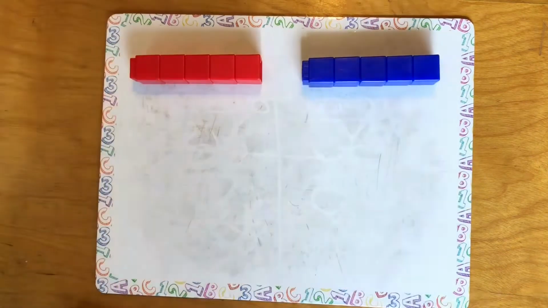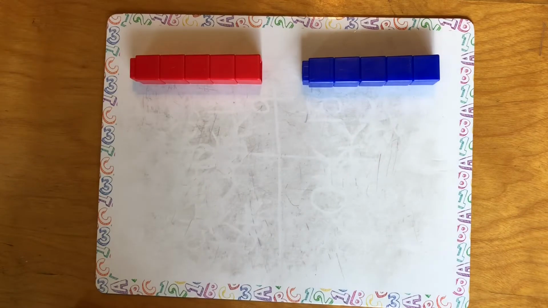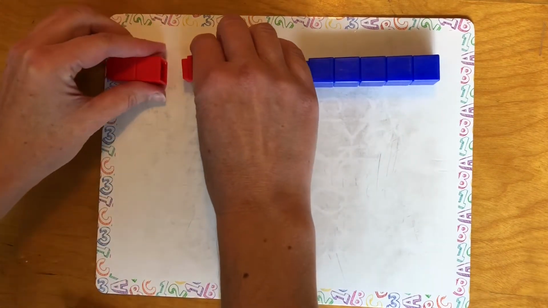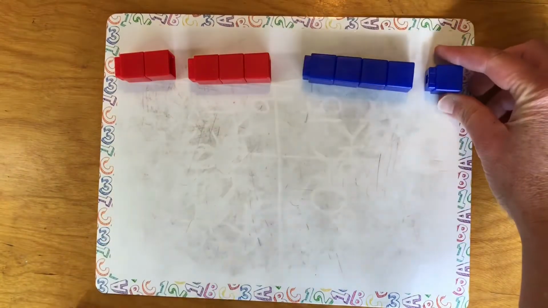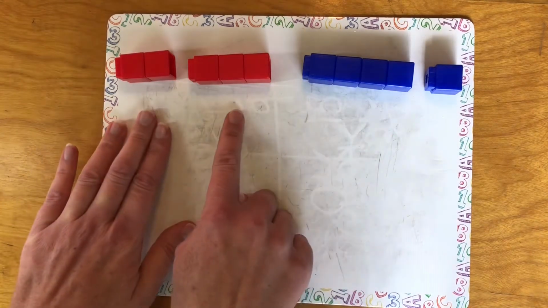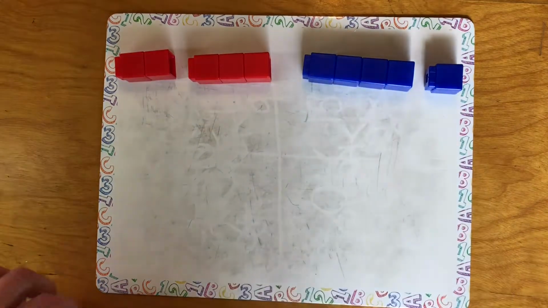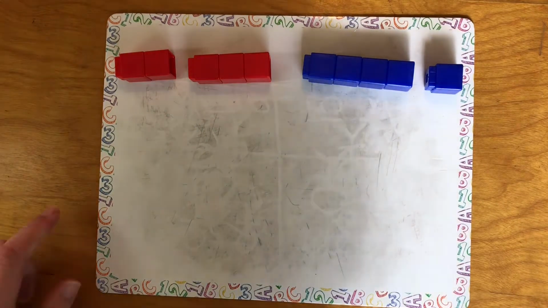And now I'm going to write down two different number sentences that go along with these. I'm going to break them up in different ways. So the first one I'm going to break like that. The second one I'm going to break like this. And I want to write down this addition sentence and this addition sentence, and they're going to be equivalent or equal to the same thing.